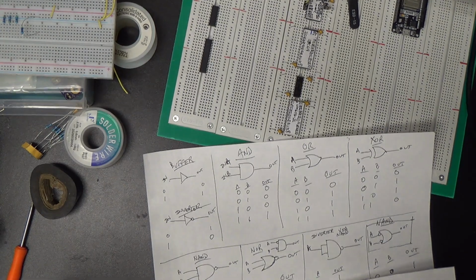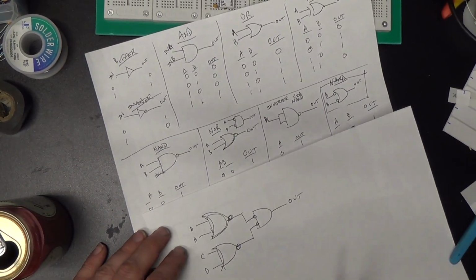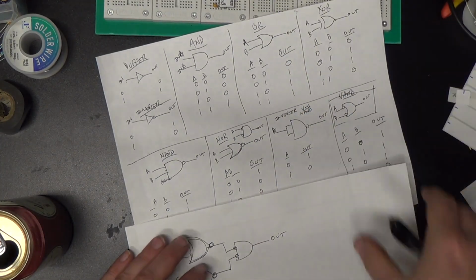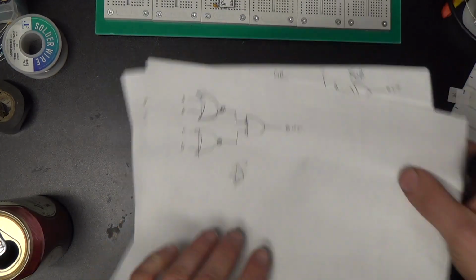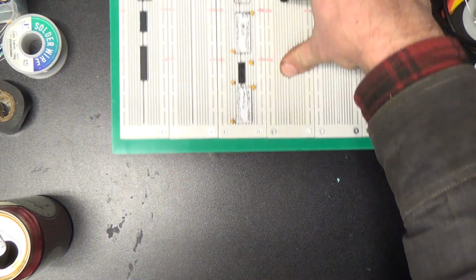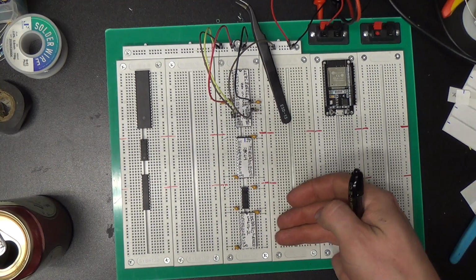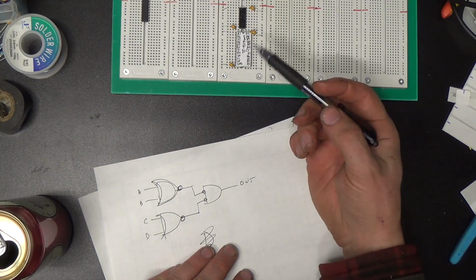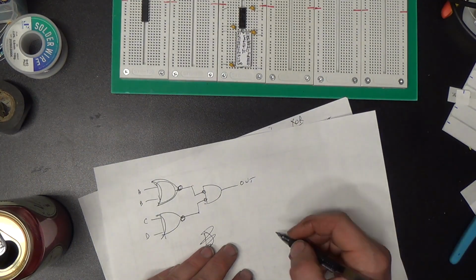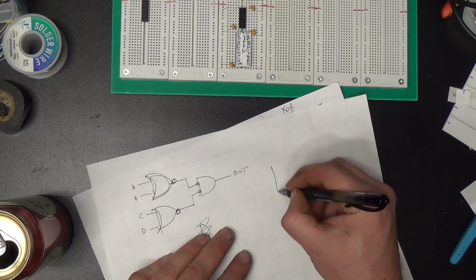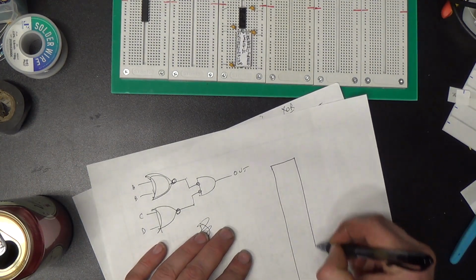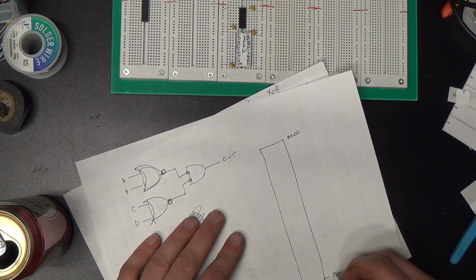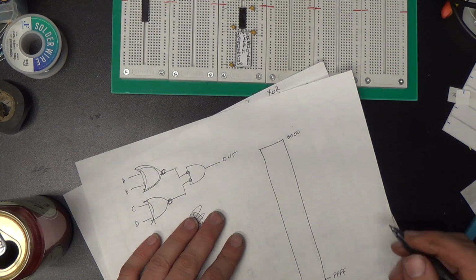Z80 Funtime space thing. Right, let's talk about how we want to interface the ROM and the RAM to the Z80's address space. So the ROM has to be in the lowest part of the Z80 address space. So let's draw, this is the Z80 address space, and it starts at 0 and it goes up to FFFF, right?